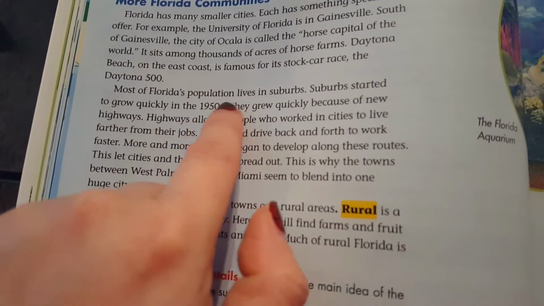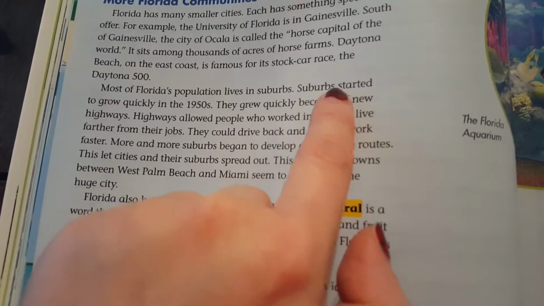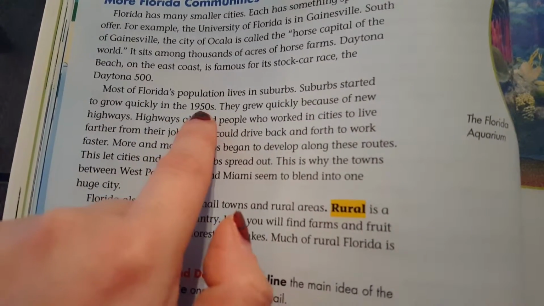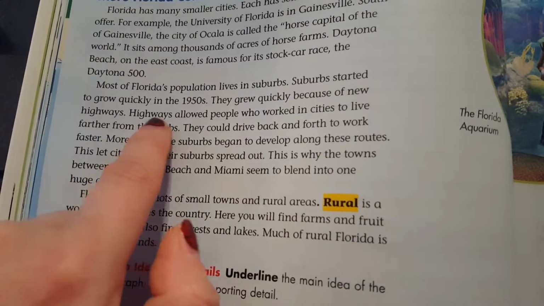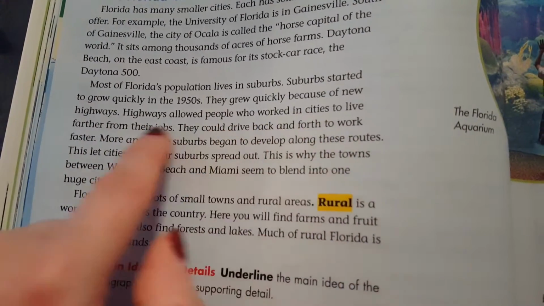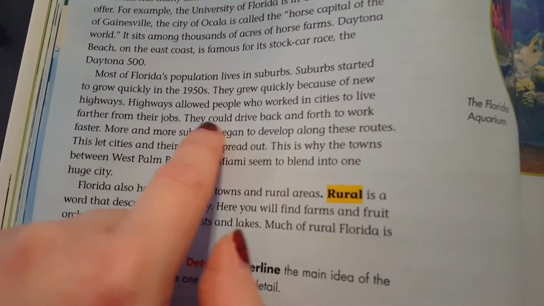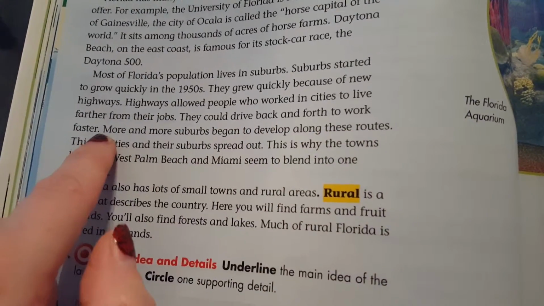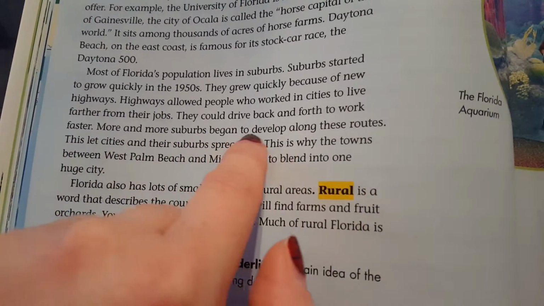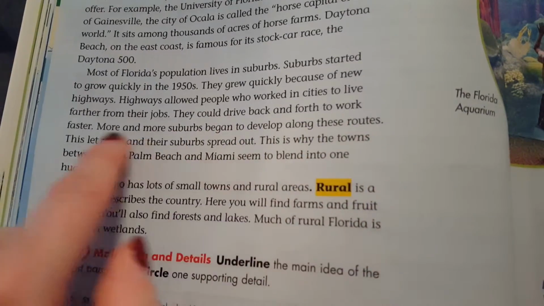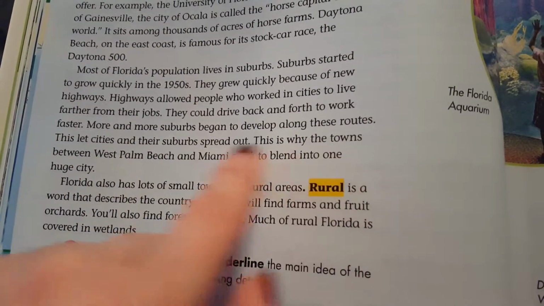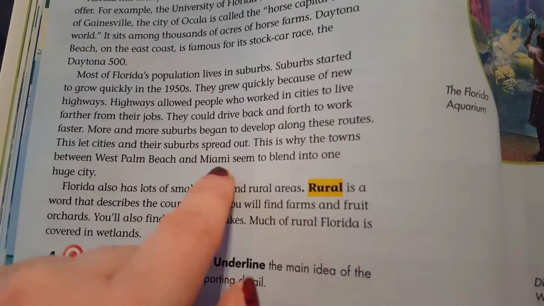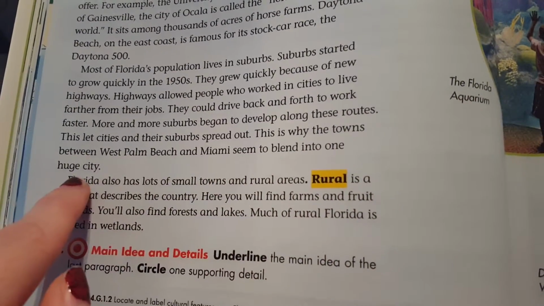Most of Florida's population lives in suburbs. Suburbs started to grow quickly in the 1950s. They grew quickly because of new highways. Highways allowed people who worked in cities to live farther from their jobs. They could drive back and forth to work faster. More and more suburbs began to develop along these routes. This let cities and their suburbs spread out. This is why the towns between West Palm Beach and Miami seem to blend into one huge city.